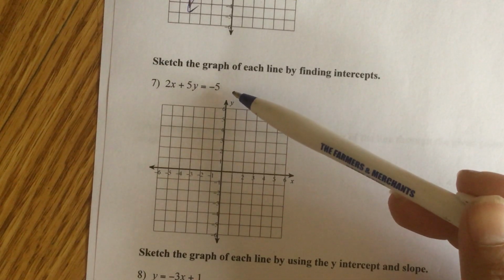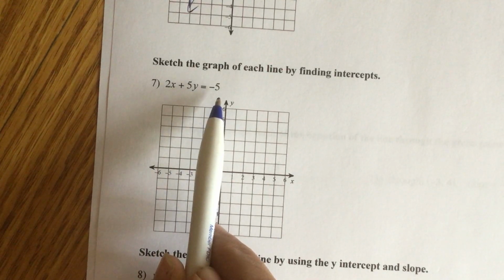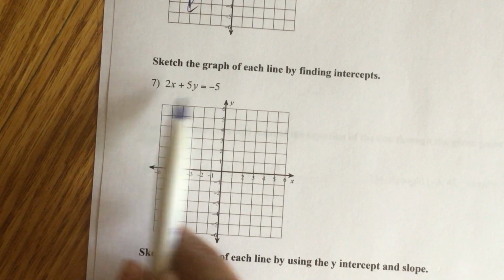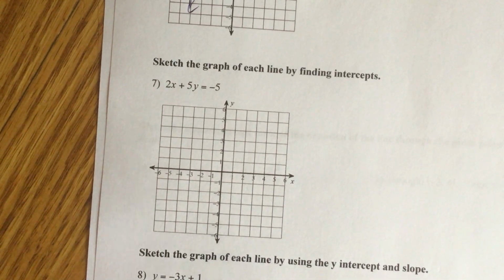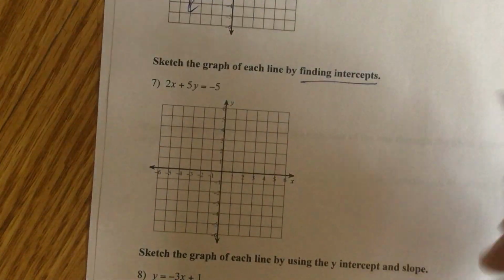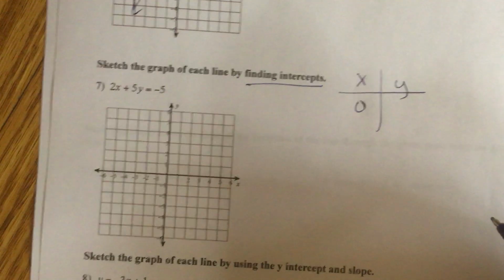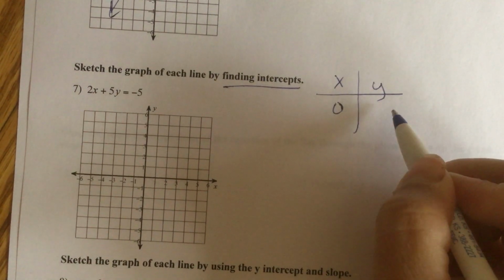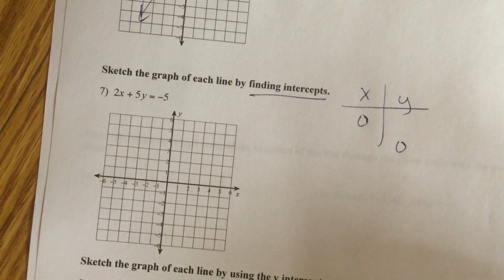If you have an equation that is written in standard form, so ax plus by equals c, then you don't have to rearrange it and get it into y equals mx plus b form. You don't have to get the y alone in order to graph it. We're going to find intercepts. So the way that you find intercepts is you plug 0 in for x and solve for y. That will give you the y-intercept. Plug 0 in for y, solve for x. That gives you the x-intercept.